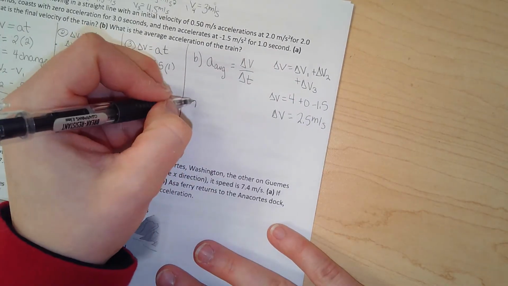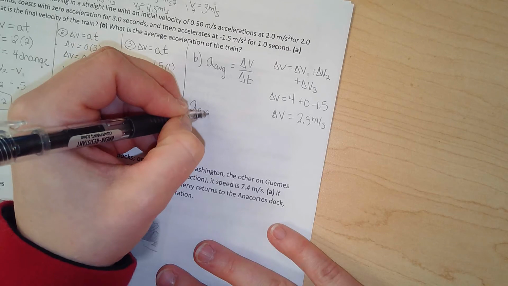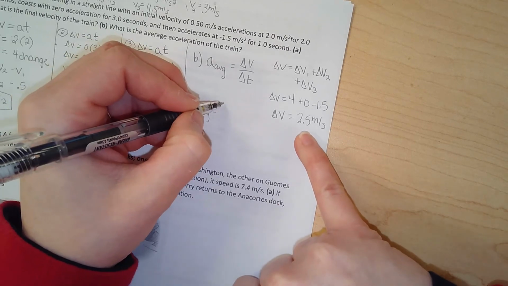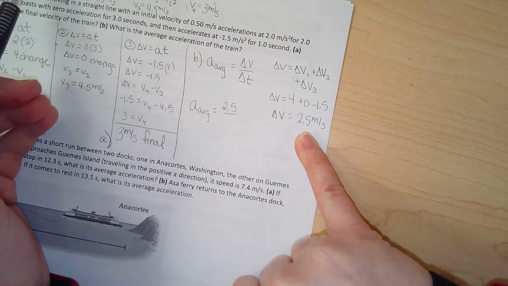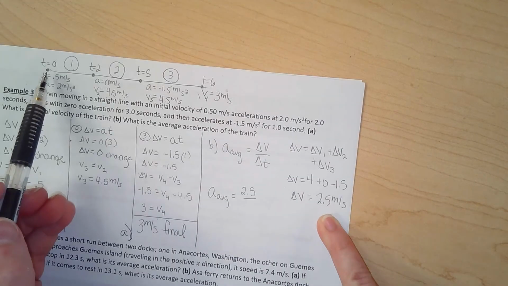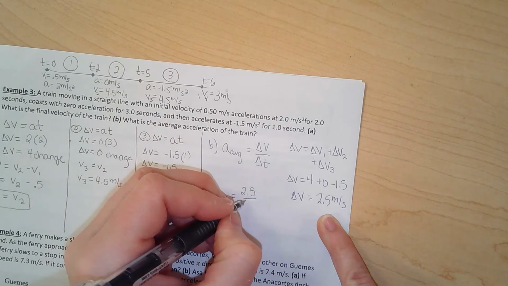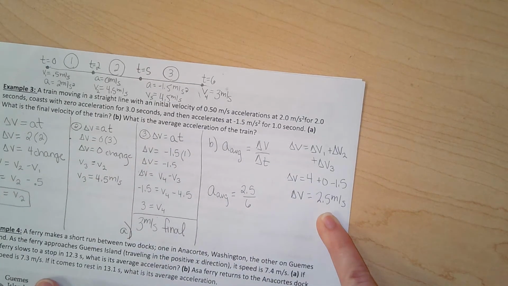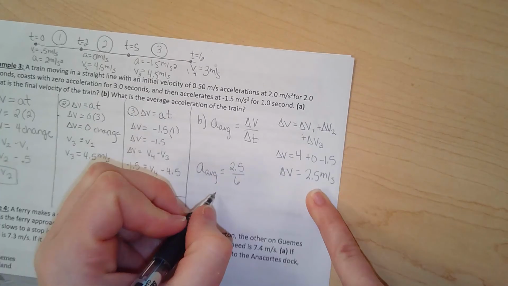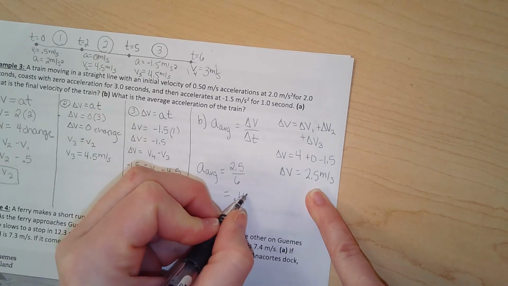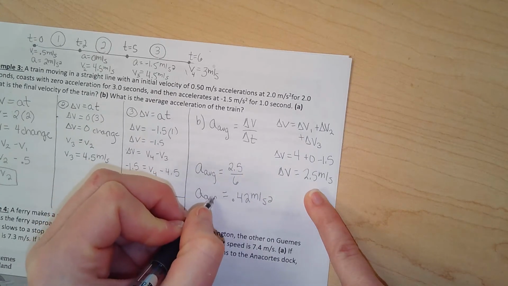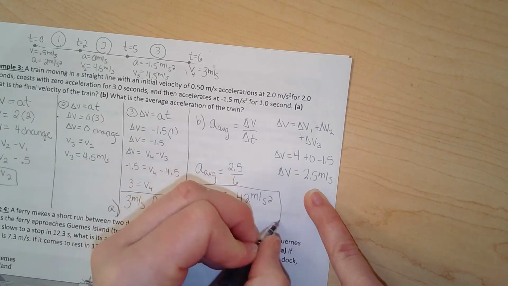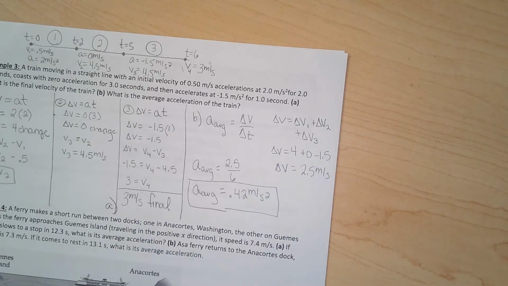So now the final question says, what is the average acceleration? We're getting really close. So we have average acceleration equals my total change in velocity, all the different changes added up, divided by the entire time. So it took 6 seconds. If you look at the picture from 0 to 6, I had a 6-second change. When you divide that out, 2.5 divided by 6, on my paper I have 0.42 meters per second squared. So overall, my acceleration averaged to be a positive acceleration when considering the chunks of time it took each time.